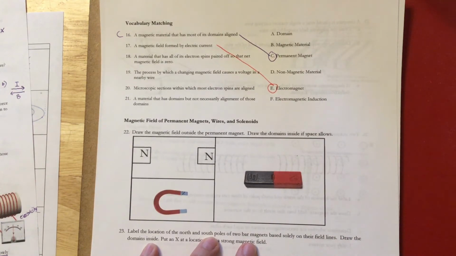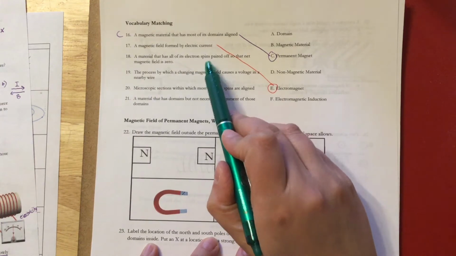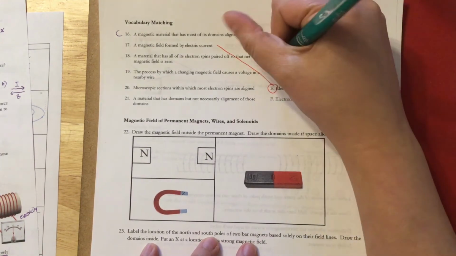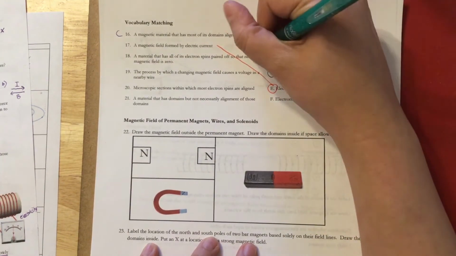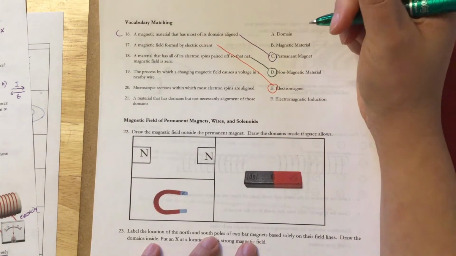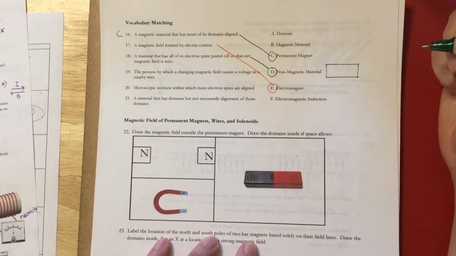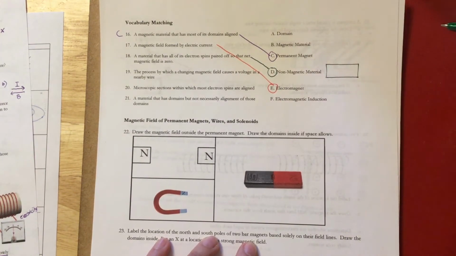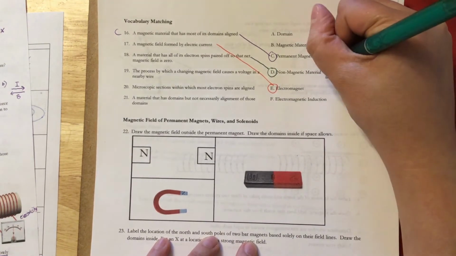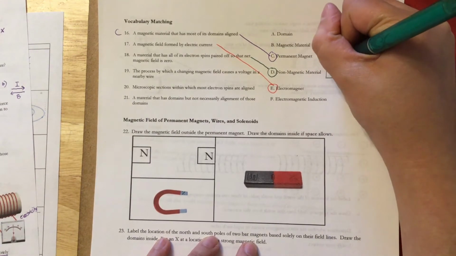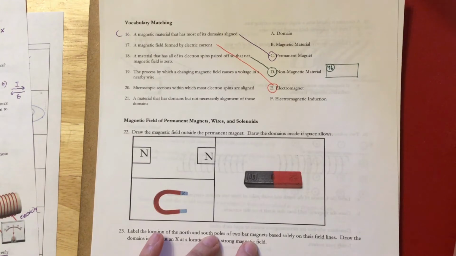A material that has all its electron spins paired off so that the net magnetic field is 0. This one is not an actual vocab word in this unit. But what I want you to picture for a non-magnetic material is something like copper, something like carbon. If I were to draw a picture of its domains, there wouldn't be any, because for every up electron spin in that atom, there's automatically a down. They automatically cancel each other out. So this is pretty much every single material except for iron, nickel, and cobalt. Okay?